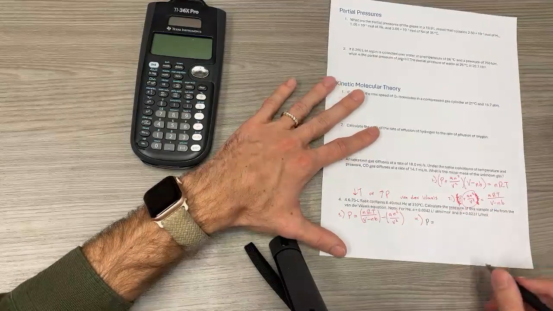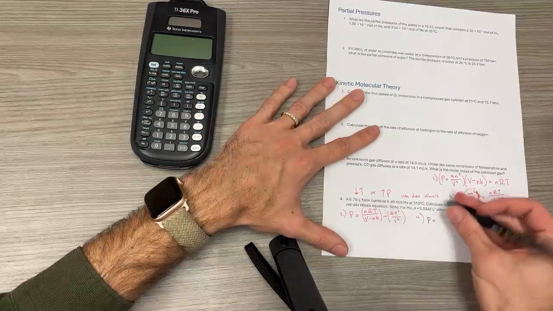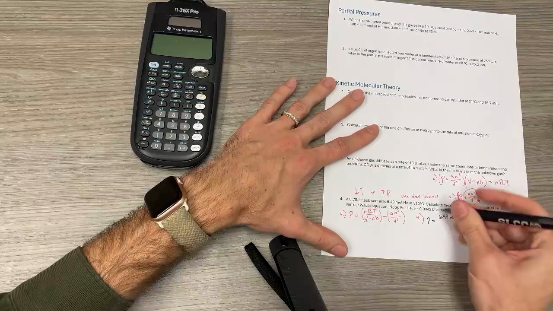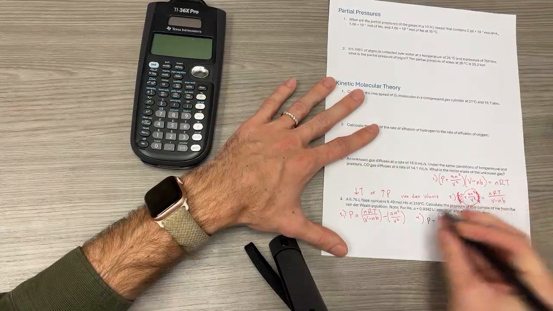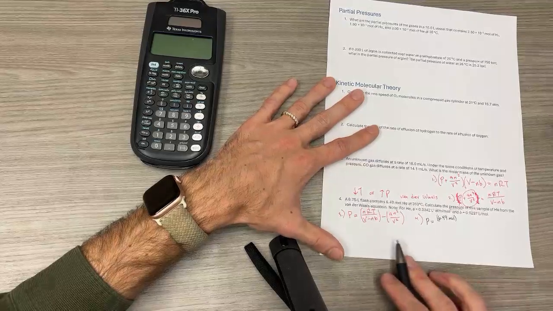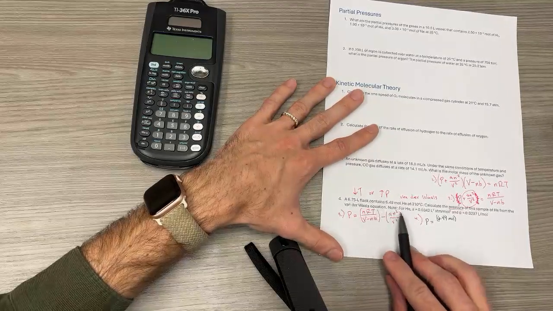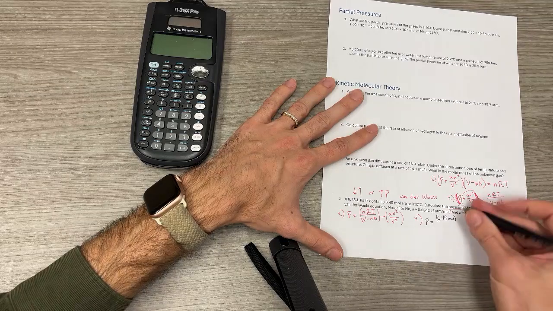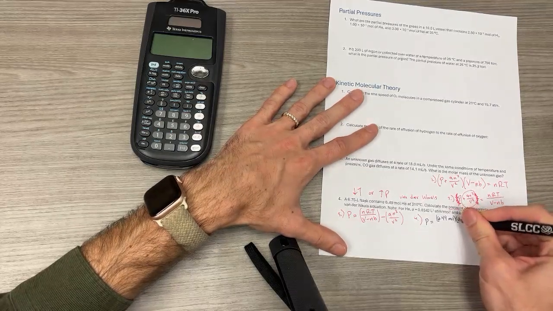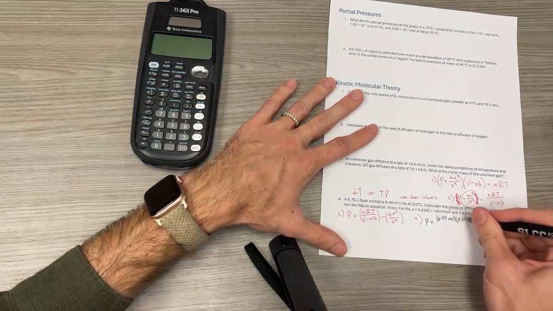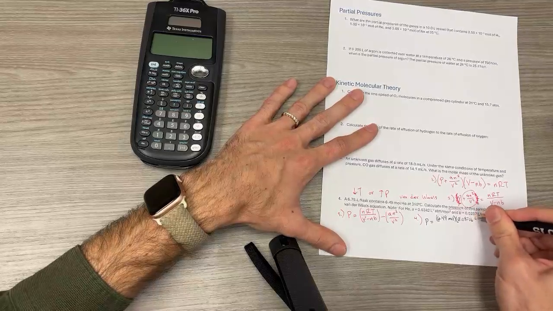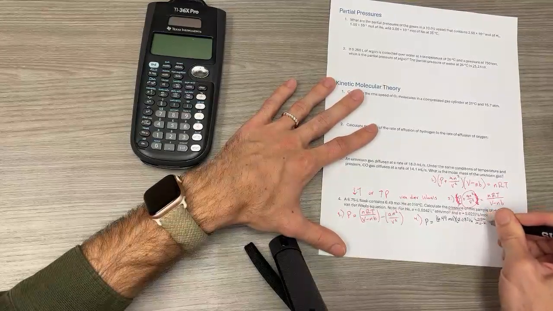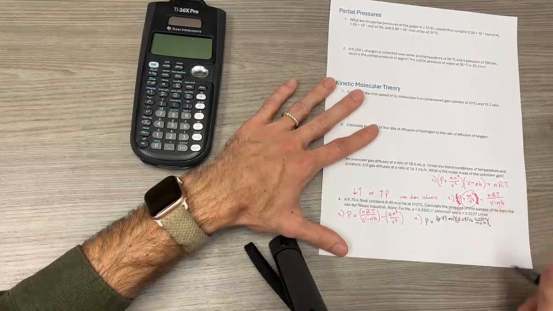Our pressure is equal to the number of moles, 6.49 moles, and I'm going to be trying to show all of my units here, times R. We may need to be specific about which R we use, and since we see a lot of units of liters and atmospheres, that means the R value we want is 0.08206 liters times atmospheres per mole Kelvin, times the temperature.